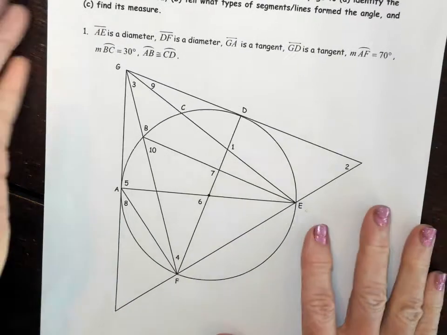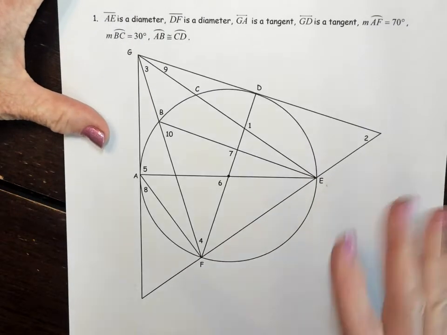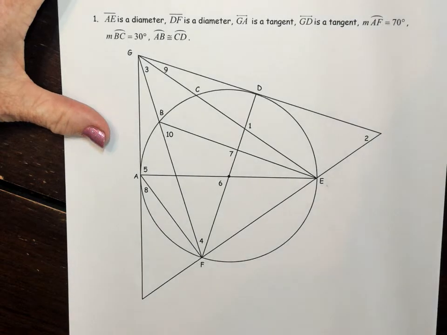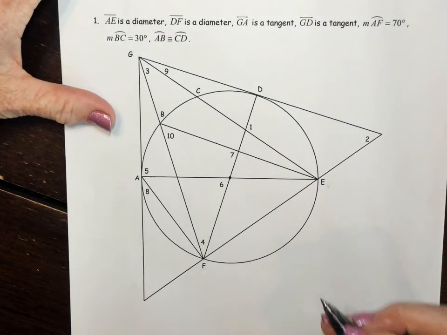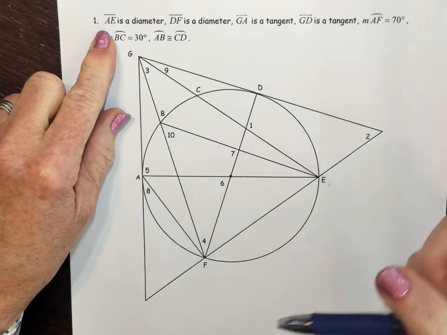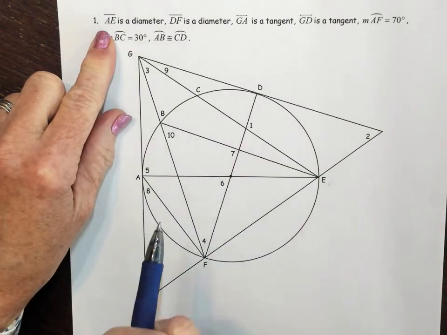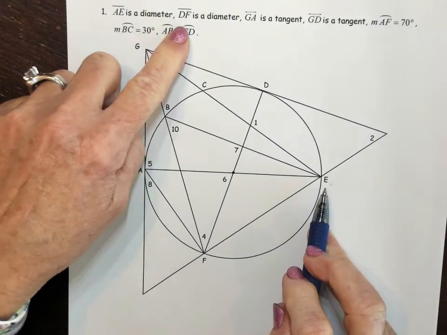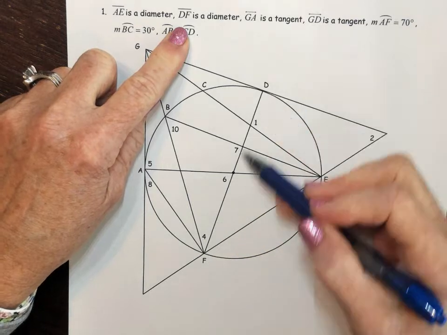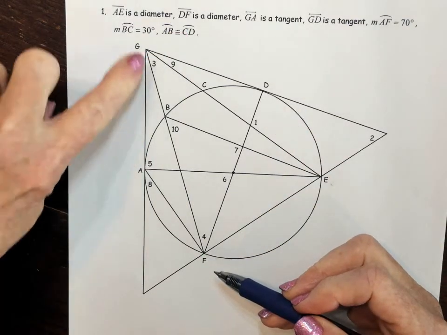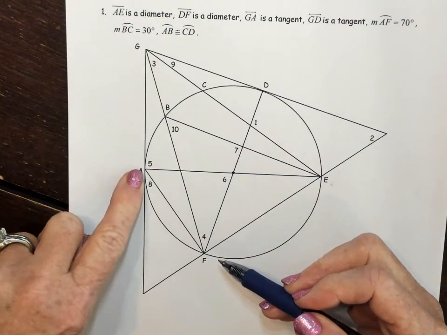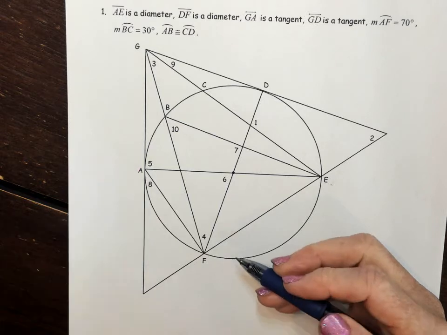We're going to start off by filling in all of the given information on this problem. Segment AE is a diameter. That's good to know. DF is a diameter. GA is tangent, so we're just going to touch here.